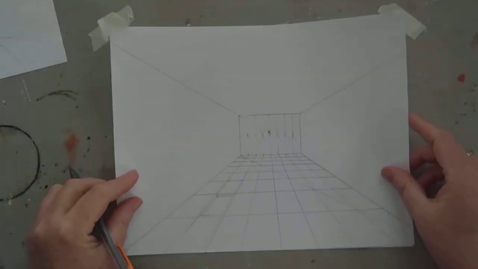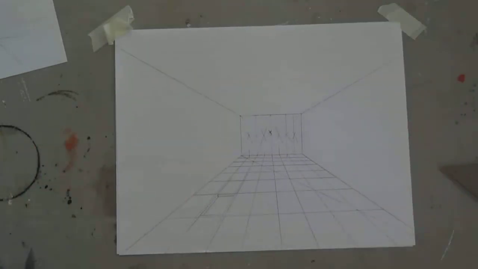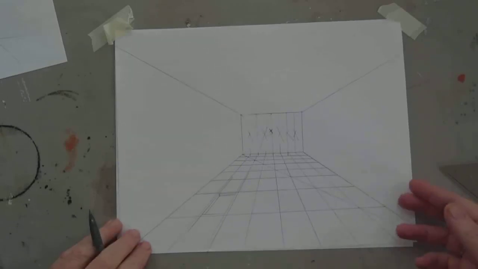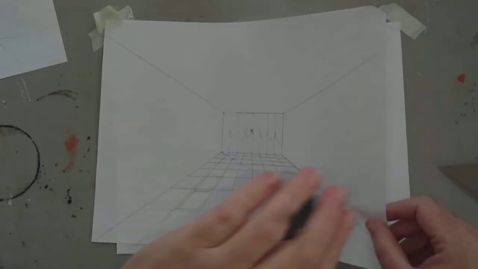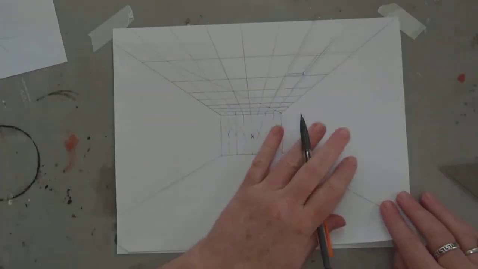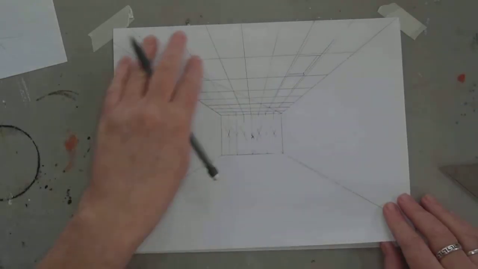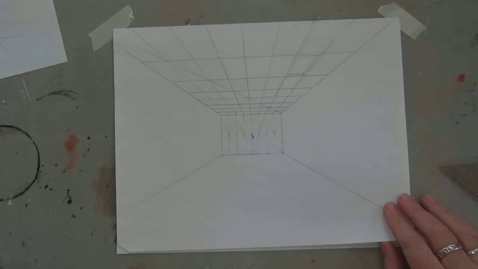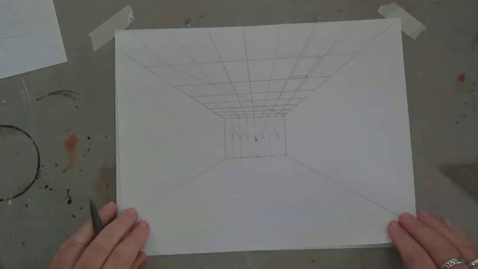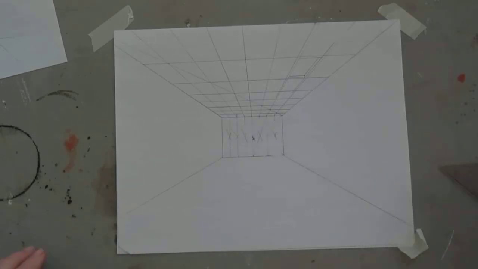Okay, I'm going to stop right there for now. The next lesson will be to start adding some furniture in the room. And for that, I'm just going to use the same drawing for the next lesson, and I'm just going to turn the piece of paper upside down. Right, but take a minute or two to figure out how to get grids to work, because once you do, you can use them for so many things, and we will continue to use them in these lessons.